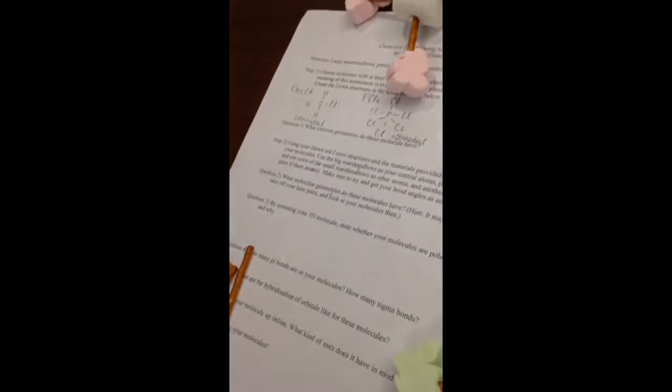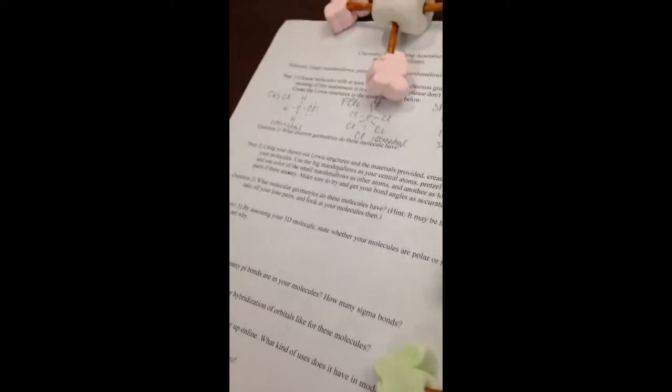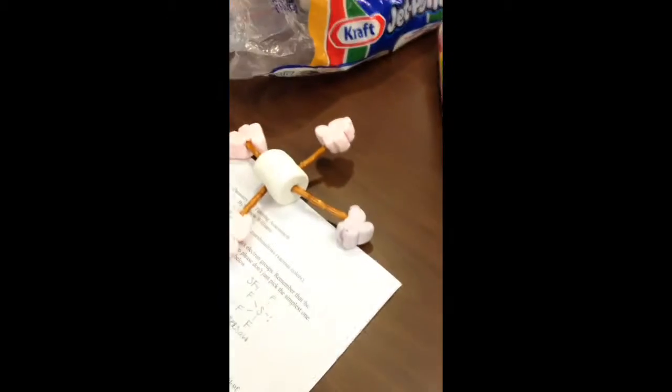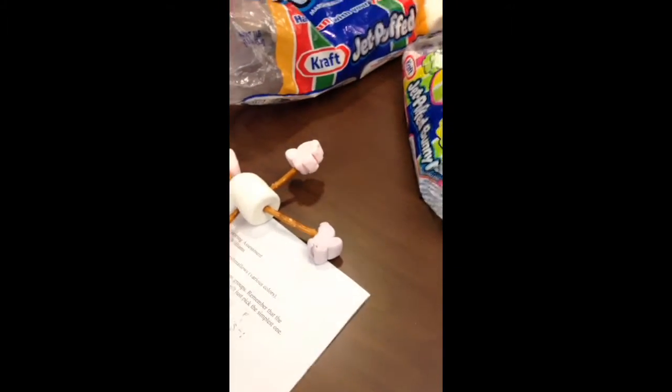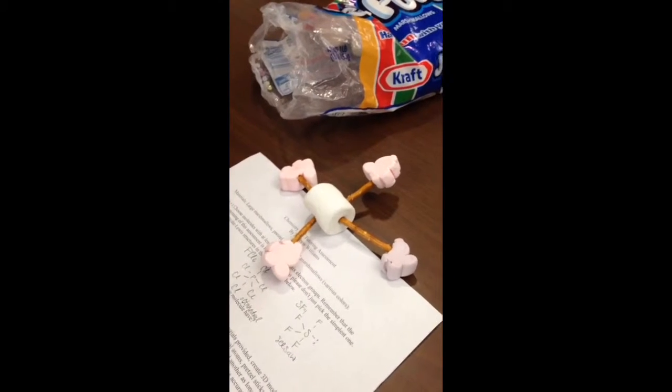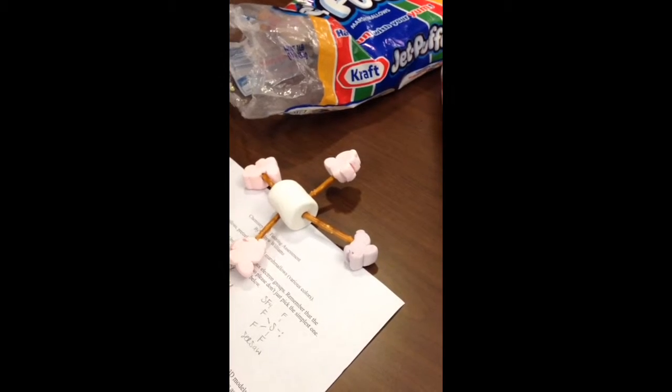Okay. So let's go to question 2 now. What molecular geometries did each of these have? What did the CH3Cl have?